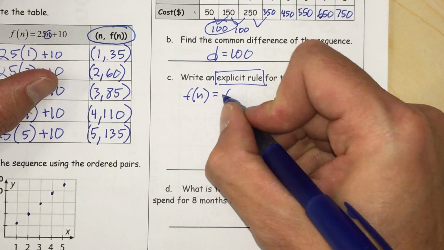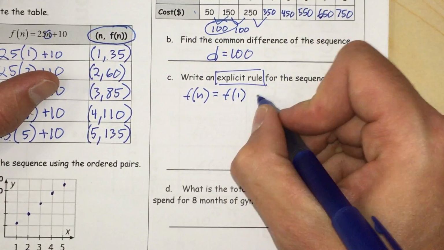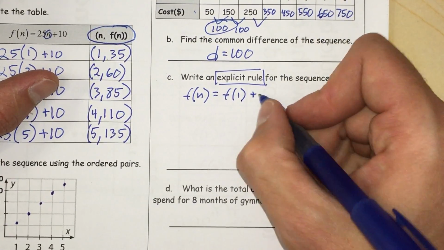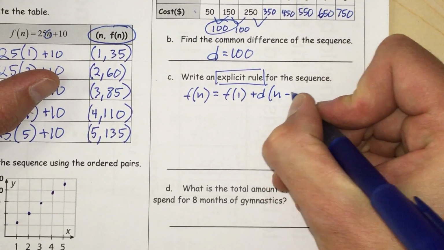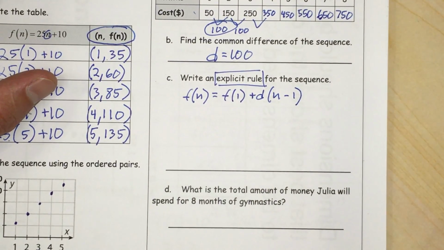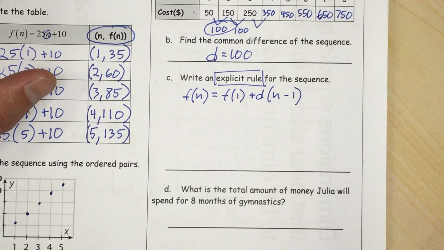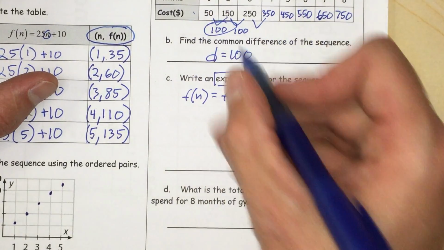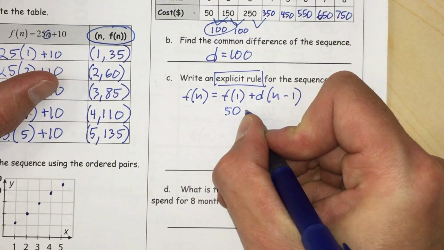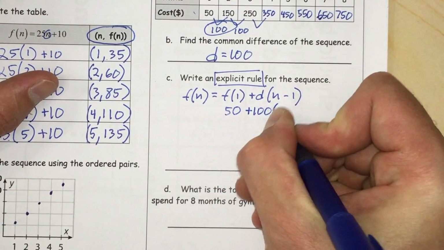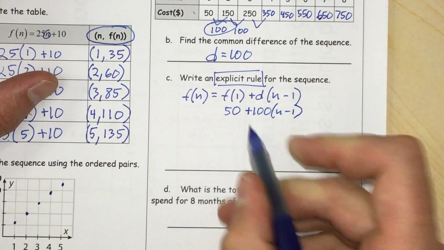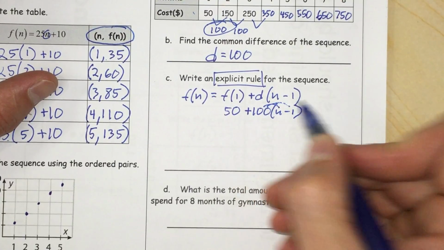f of n is f of 1 plus d times n minus 1. Okay, so f of 1 is going to be 50. d is 100. And we're going to leave that n minus 1 the same. So distribute your 100.